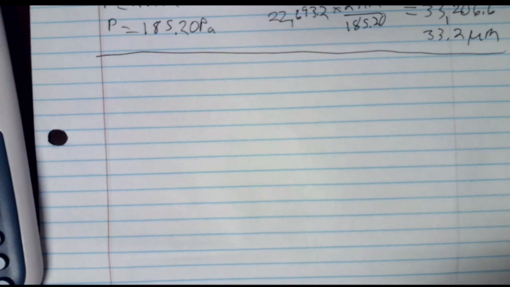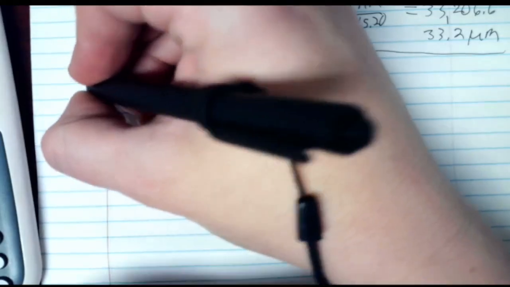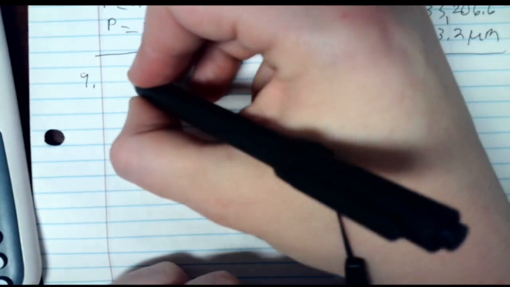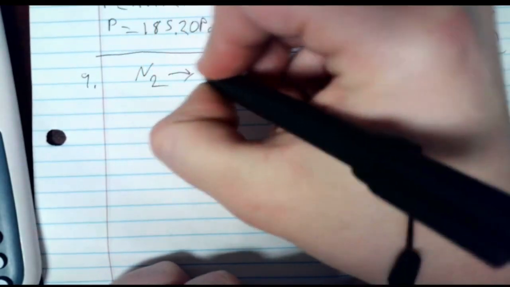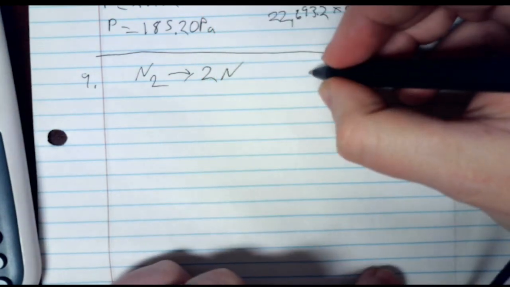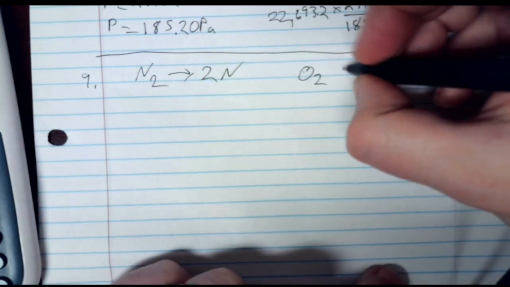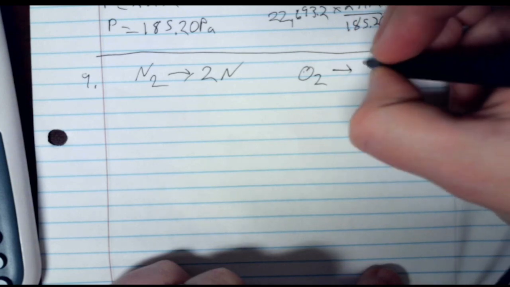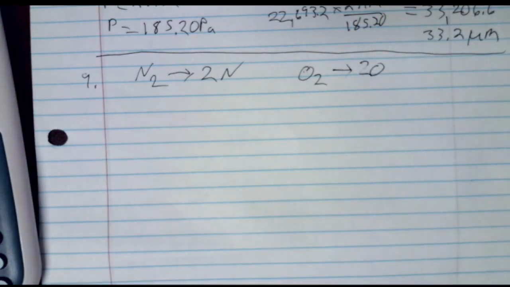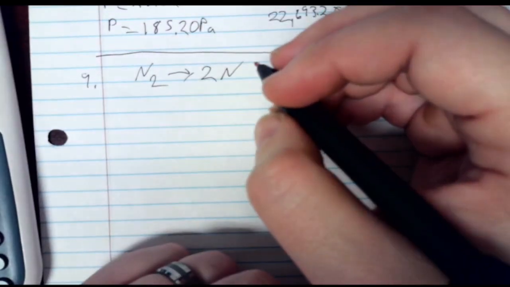9. It's pretty much a lot of the same thing you did for number 7. Calculate the maximum wavelength needed to split up a dinitrogen molecule and an oxygen, basically molecular oxygen and molecular nitrogen molecule. The exact same work. The only difference is we have a different enthalpy. But if you could do number 7, you could do this one.